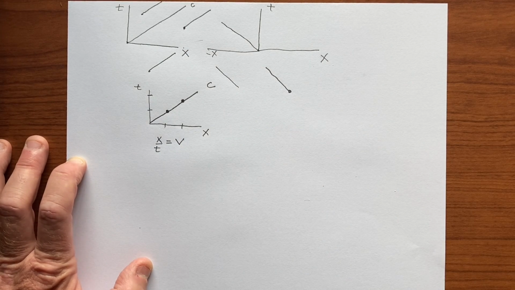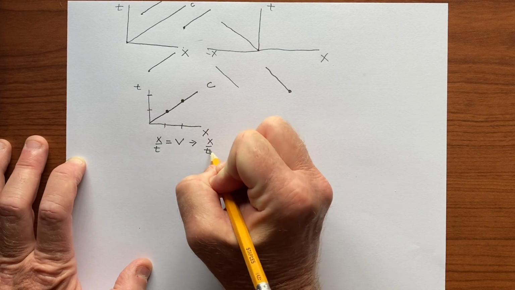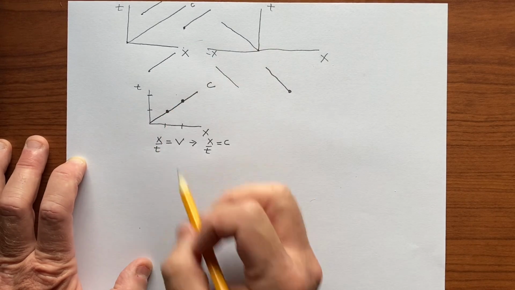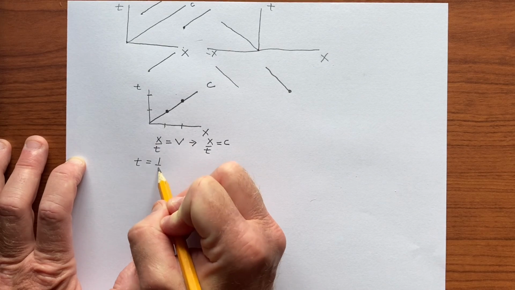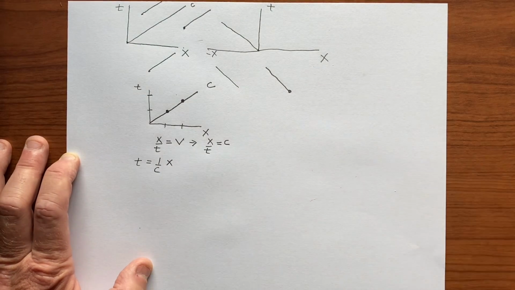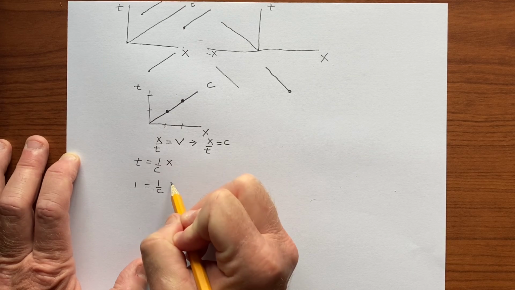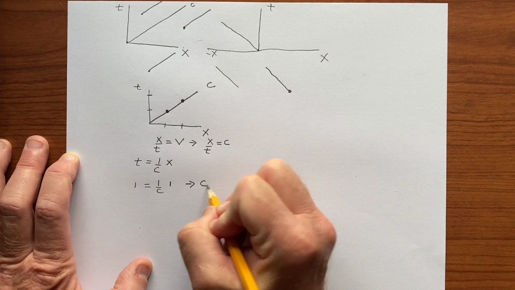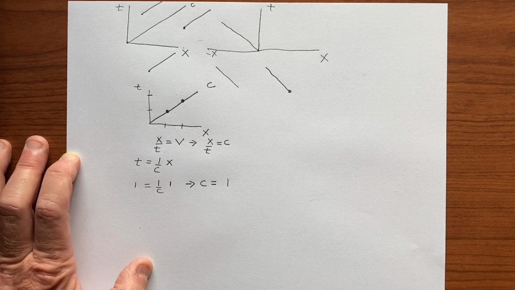Distance over time is a speed, and we're dealing with the speed of light, so x over t is equal to c. But the y-axis has the t, so our equation looks like t equals 1 over c times x. For 1 increment of t and 1 increment of x, that must hold. So this is telling us that c is just 1. So we're using units in which c is just 1.